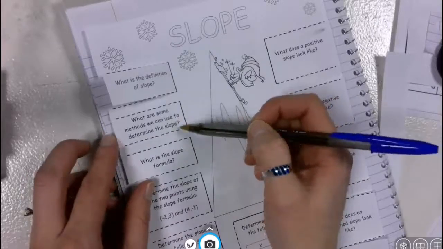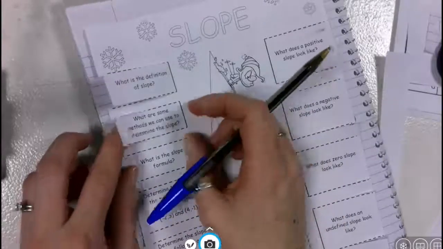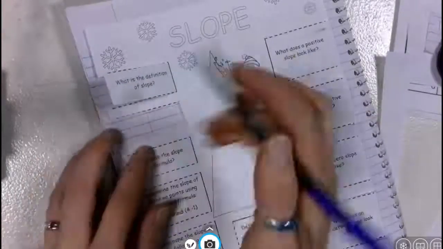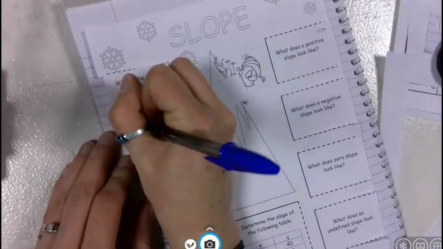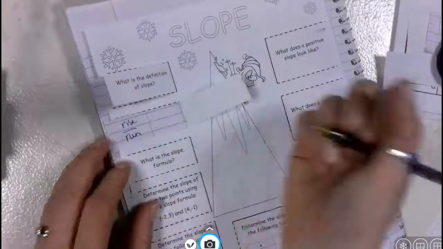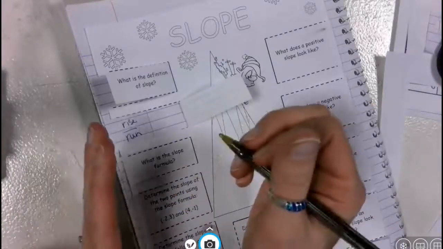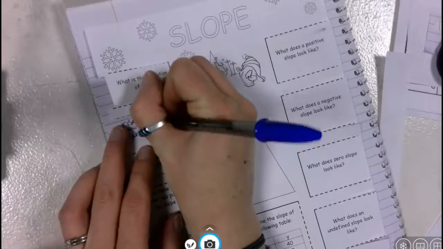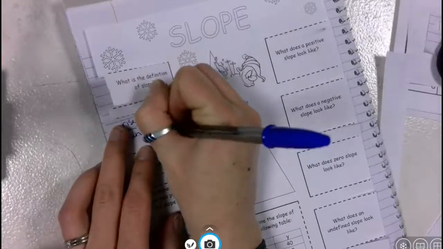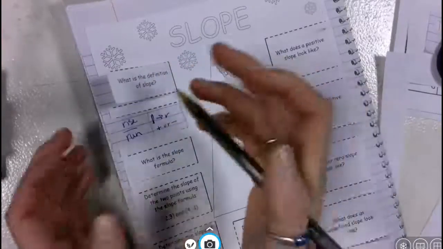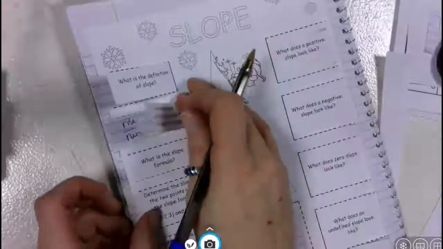What are some methods we can use to determine the slope? Well, we said this in our definition. We can look at the graph and do rise over run. And we can determine, as I'm reading from left to right, is it positive or negative? So I'm going to say left to right, plus or minus. That's how we can determine it. Am I looking at positive slope or negative slope?